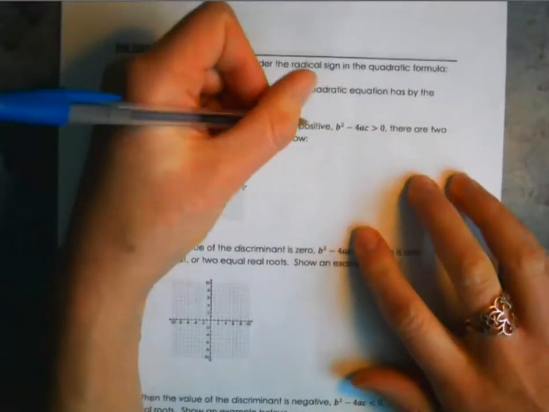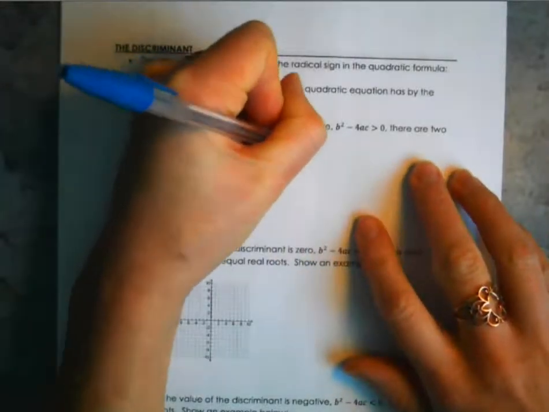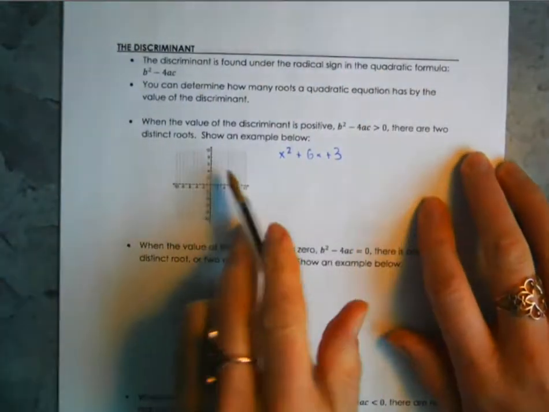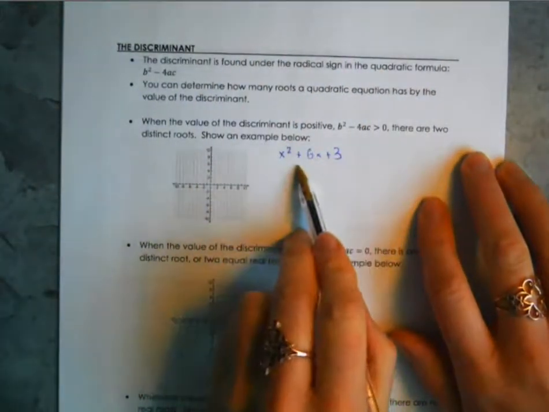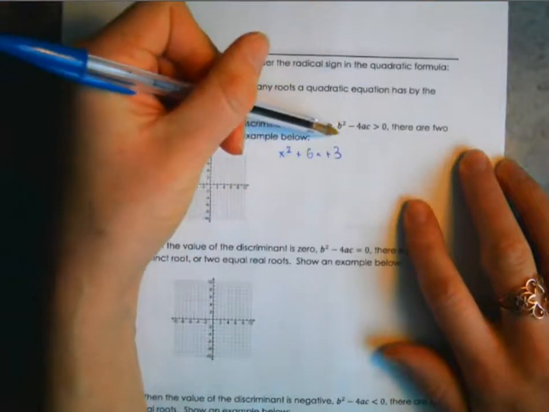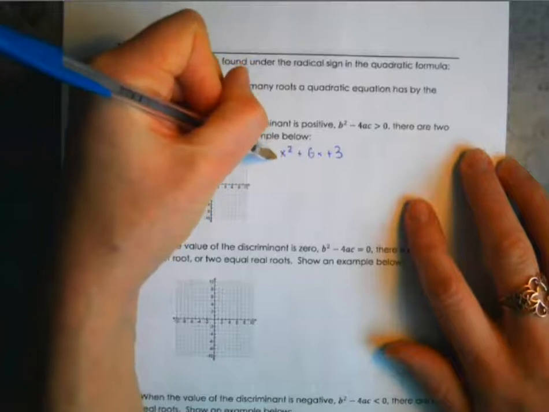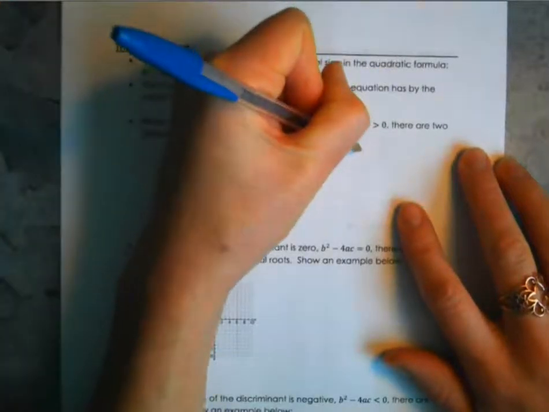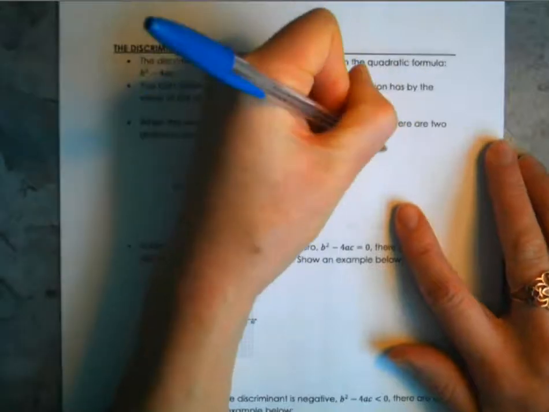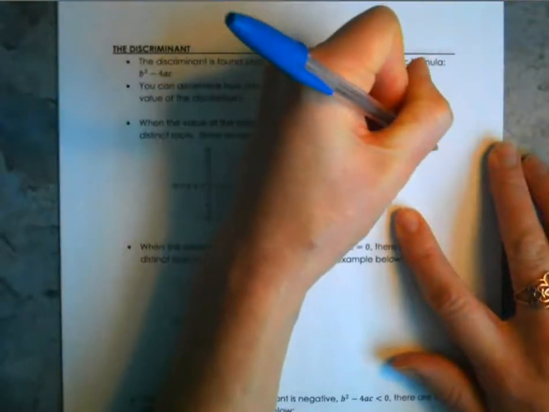In this case, let's look at x squared plus 6x plus 3 as our example. If we want to figure out how many roots this function has, we just need to do the math of b squared minus 4ac. First we want to identify a. There's no value out here, so remember that means a is equal to positive 1. B is positive 6, and c is positive 3.